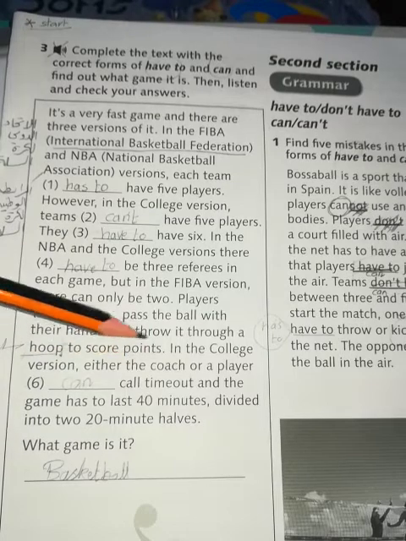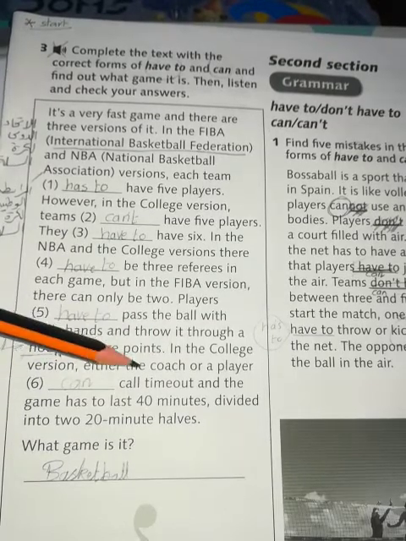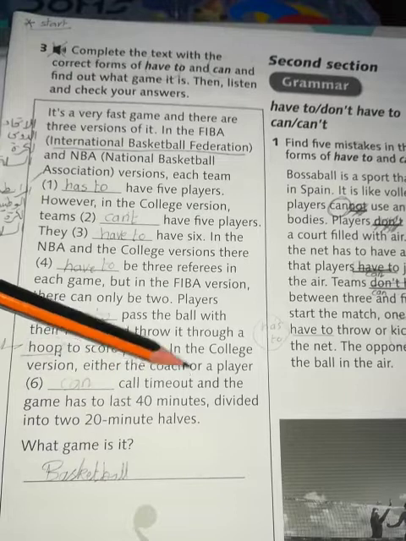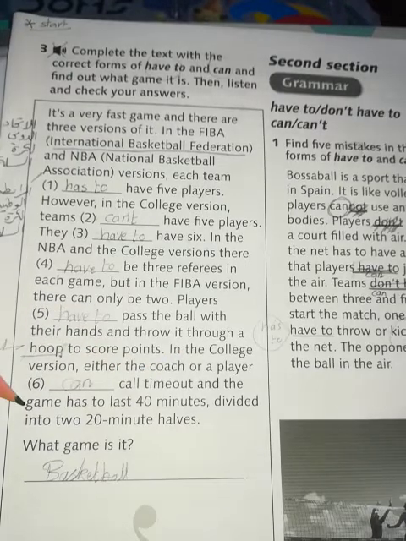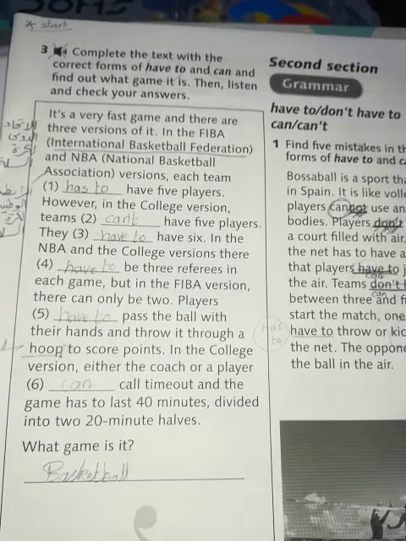to score points. In the college version, either the coach or the player can call timeout and the game has to last 40 minutes divided into 20 minutes halves. يعني اللعبة بتدوم ل 40 دقيقة مقسمة على جزئين. بالآخر سألينك what game is it? Let's listen to find what game is it.